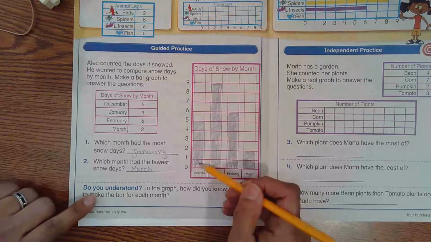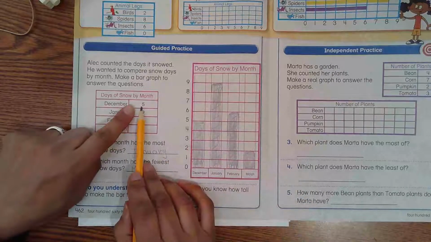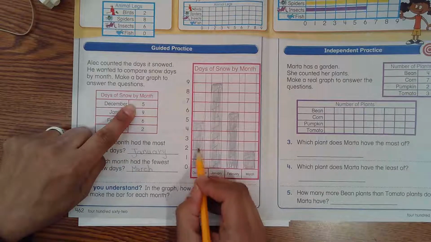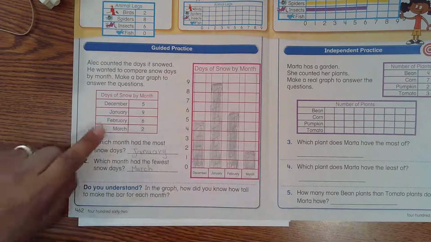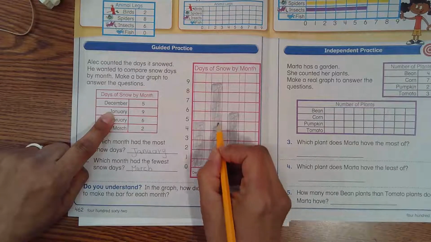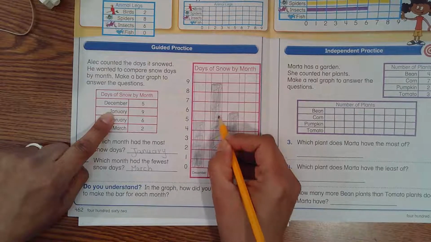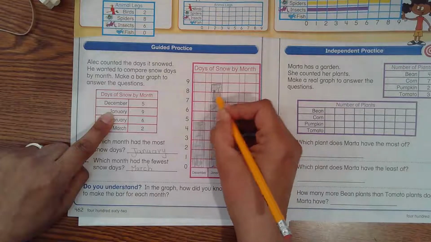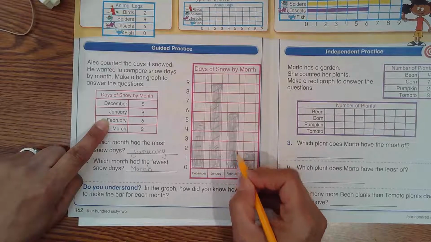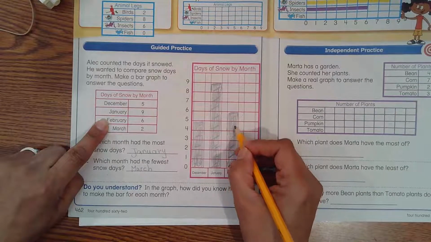Very good. Remember what we said, we color each box for each day that it snowed. So when it's December, it snowed 5 times, I colored 5 boxes. So 1, 2, 3, 4, 5. And when January snowed 9 times, or 9 days, I colored each box for 1 day. So 1, 2, 3, 4, 5, 6, 7, 8, 9. And for February, it snowed 6 days. I color a box for each day. So this is 1, 2, 3, 4, 5, 6.